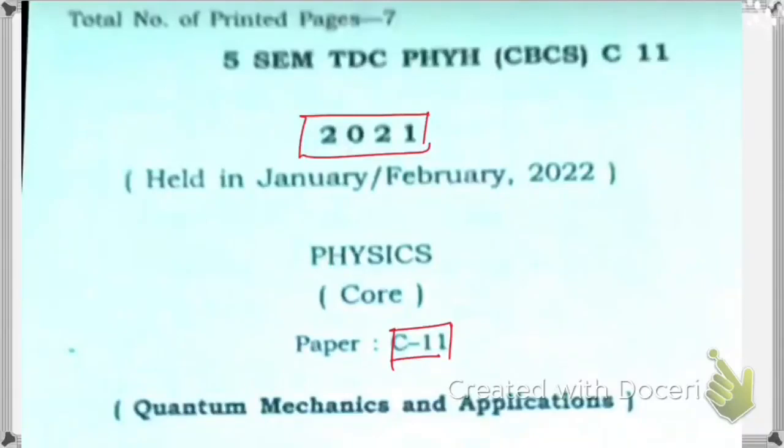Hello friends, today we're going to solve quantum mechanics paper C-11. I have already made part 1, link is in the description. So this is part 2.